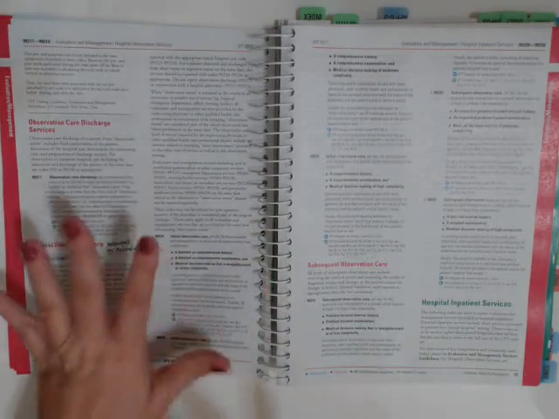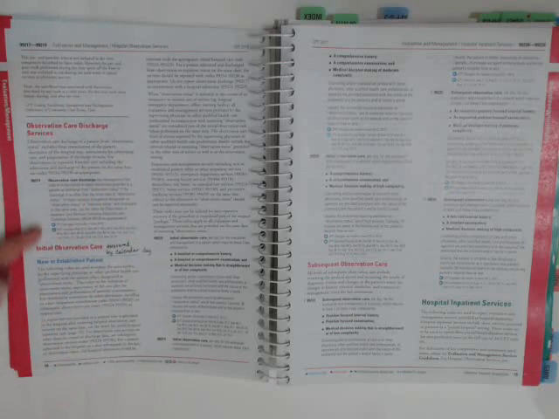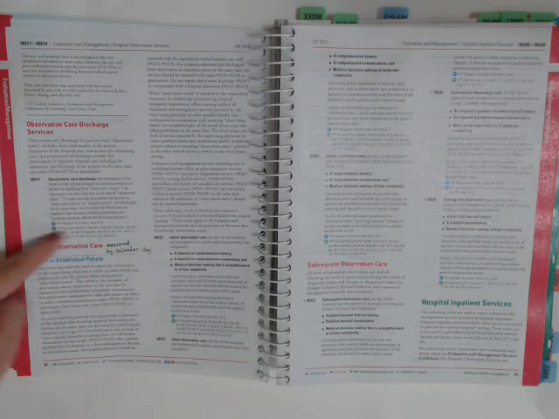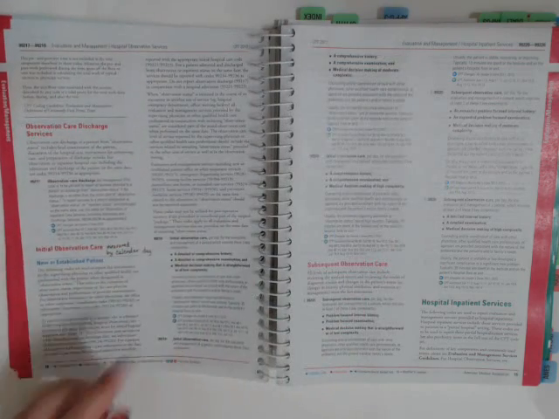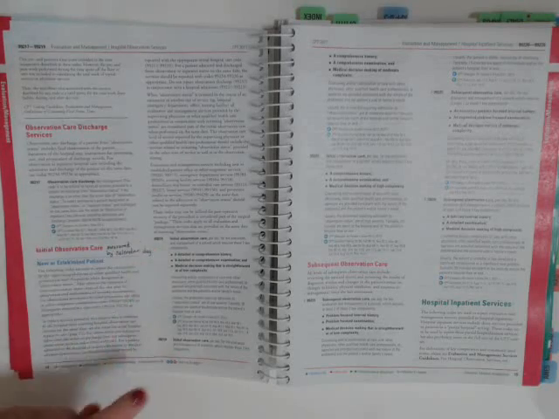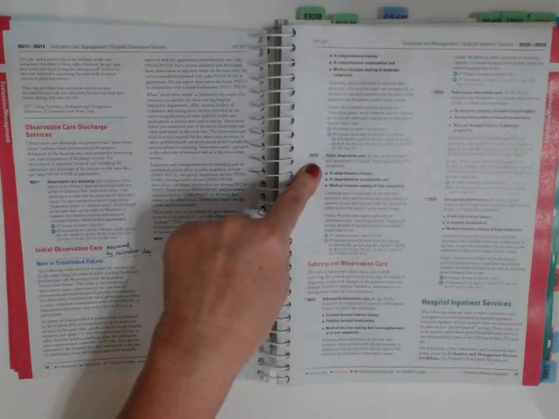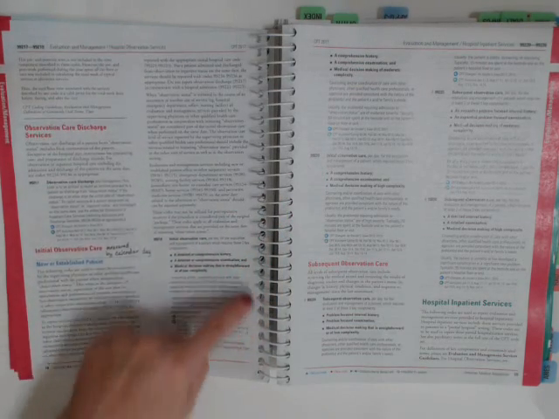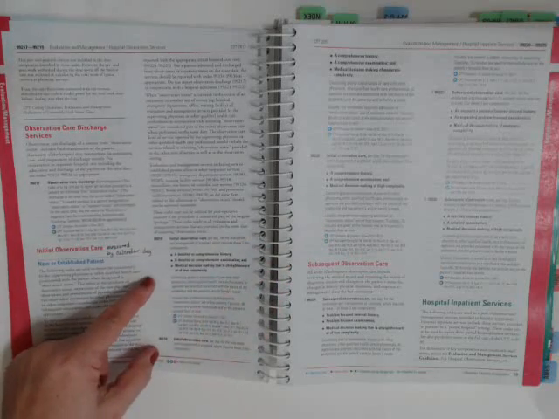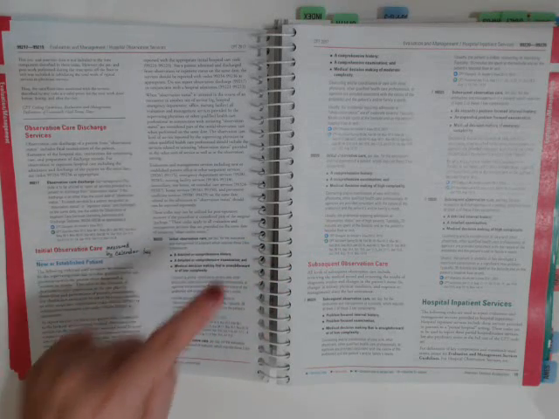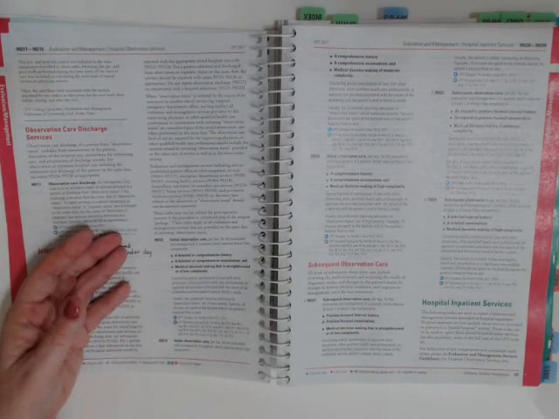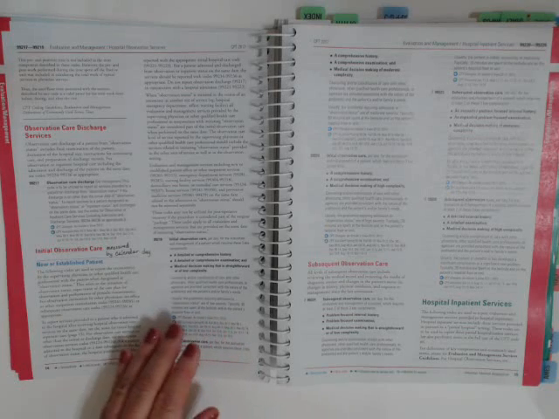So, kind of knowing the difference, here is our discharge. This is when I finally get to leave observation. Here's my initial into observation. There's 3 codes, 99218, 99219, and 99220. If you look, you have to meet 3 out of 3 components on each of these: your history, your exam, and your medical decision making. So now we're kind of becoming familiar with the components.